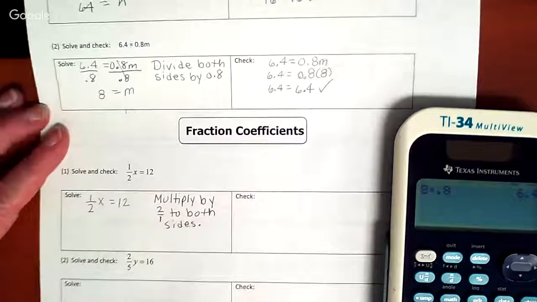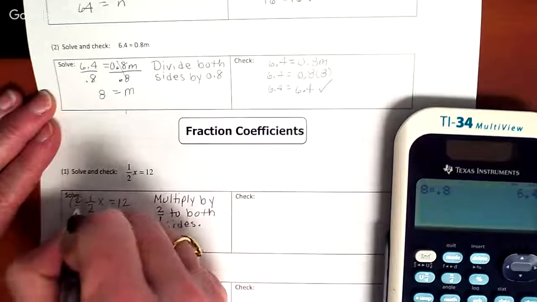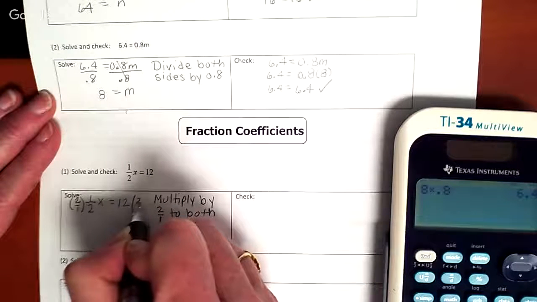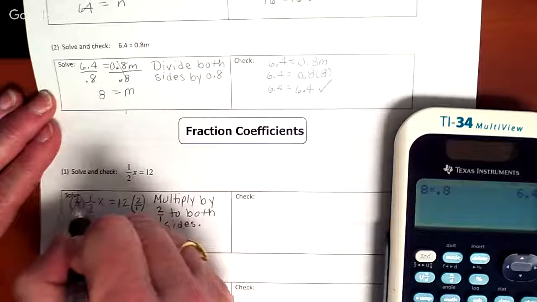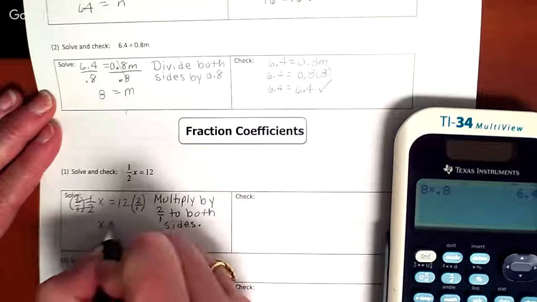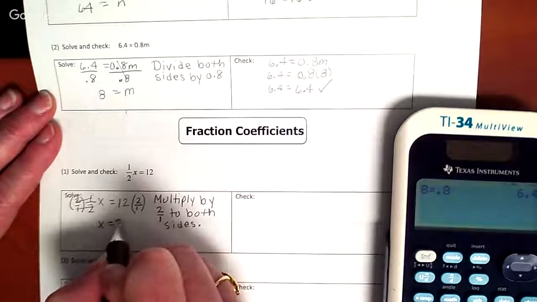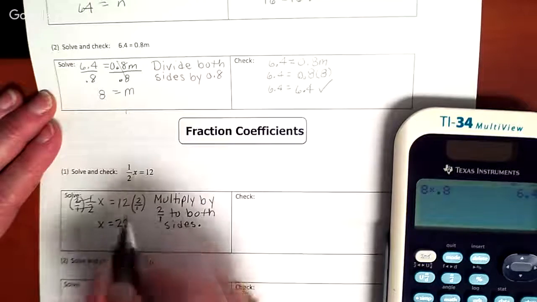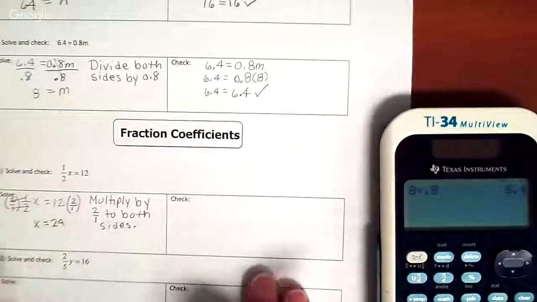So here I've got 2 over 1, and here I have 2 over 1. These cancel out because they become 1 as the coefficient. And here I've got 12 times 2 over 1, which is 24.